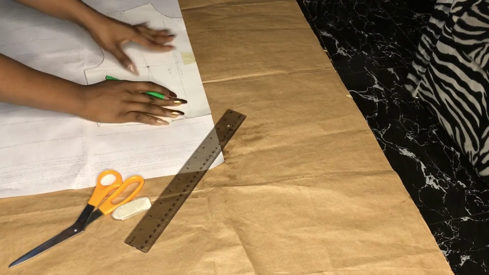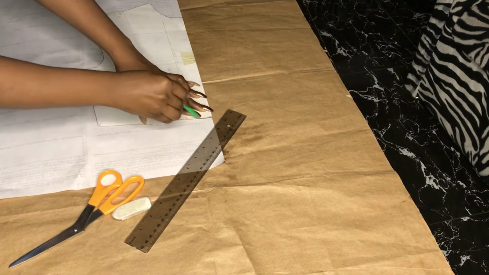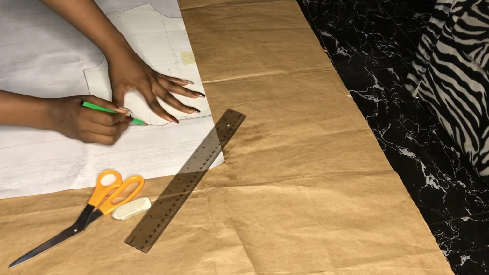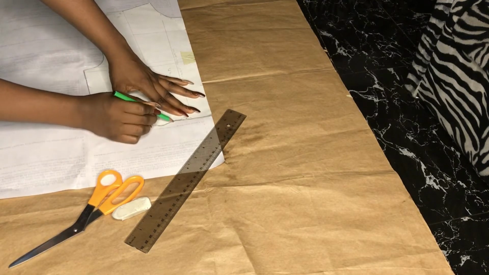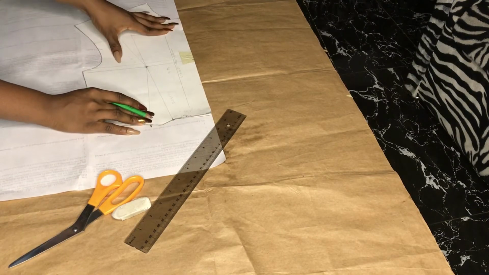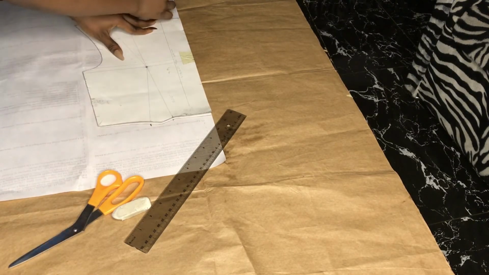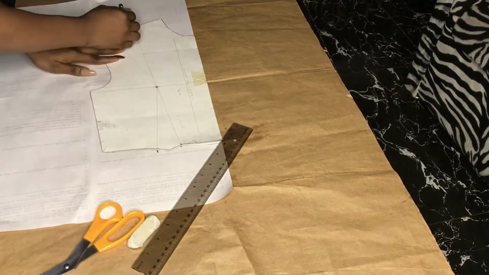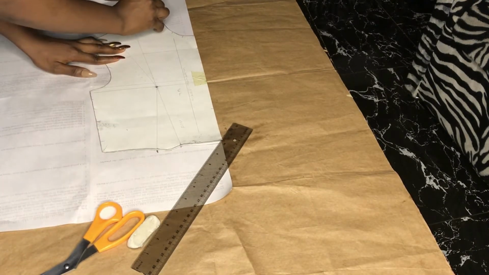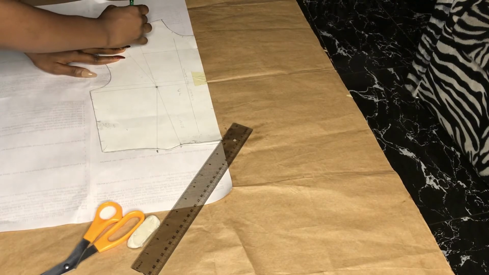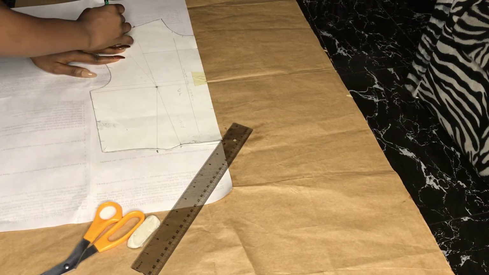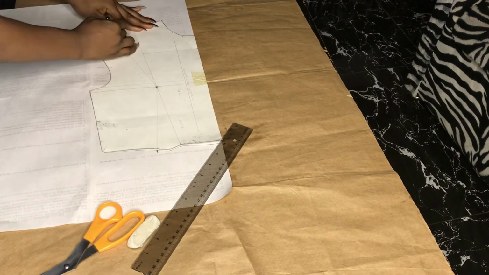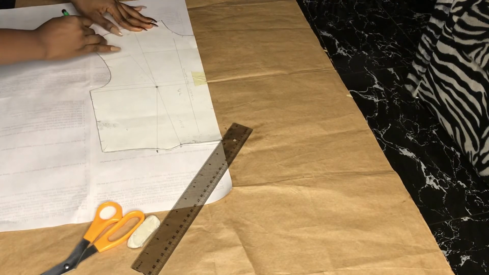And the first thing I'll do is to trace out my basic bodice pattern. When tracing it out, I make sure that I get all the points correctly. The first part I marked was the bust point, like it is on the basic bodice pattern. So I'm just going to trace out all the edges. I'm going to mark out the dart, the waist dart, leg, and then I'm just going to trace out the neckline, the shoulder dart area, basically just the entire pattern.